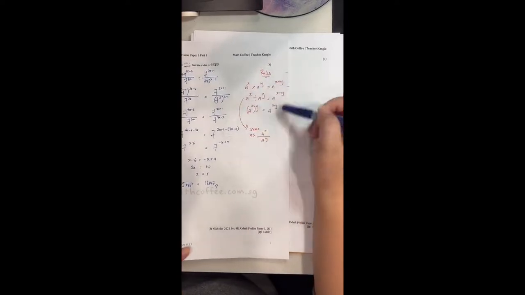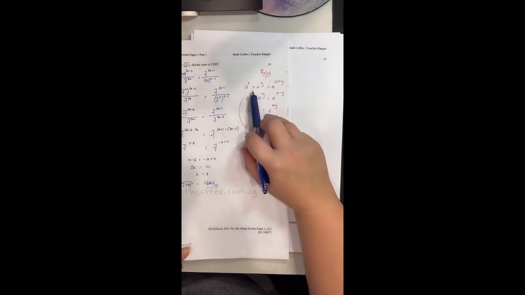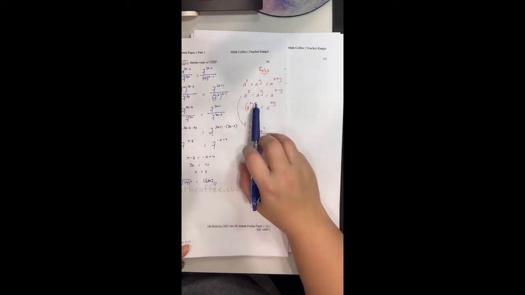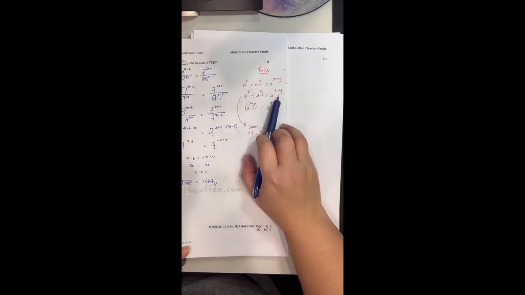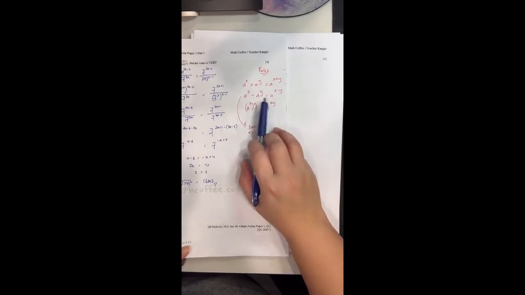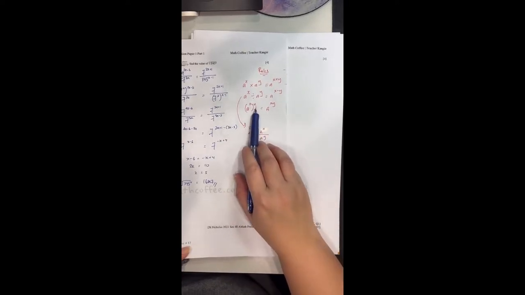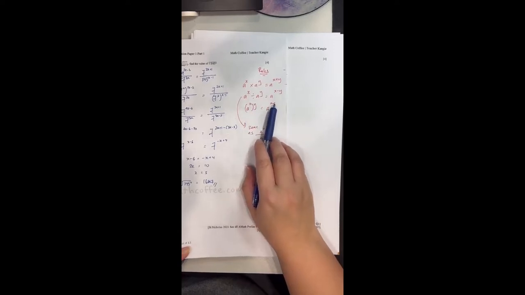Okay, indices rules. So when you have same base multiply, you add the power. When it's same base divide, you minus power. Just now I mentioned already. So the divide, sometimes you can write it in the fraction form. It's the same meaning. And this one is when it's power. So when it's power, it's multiply. That's why it's x times y.